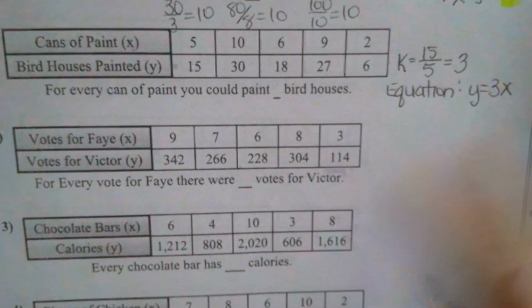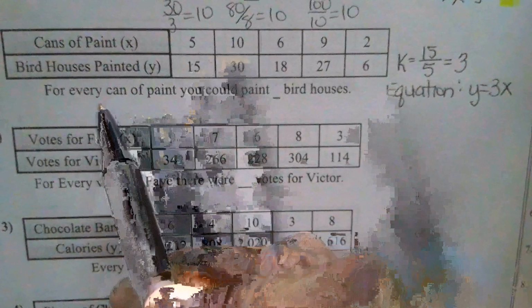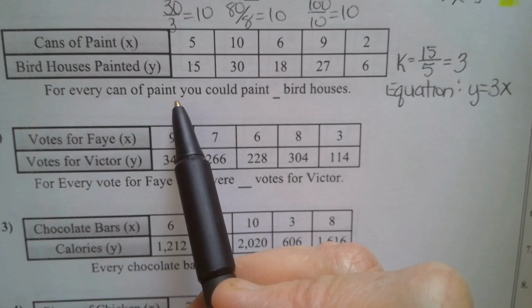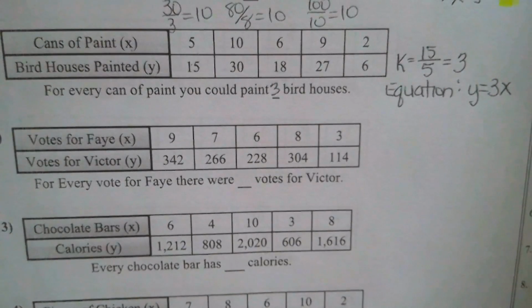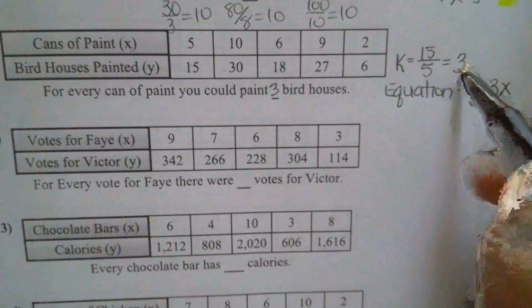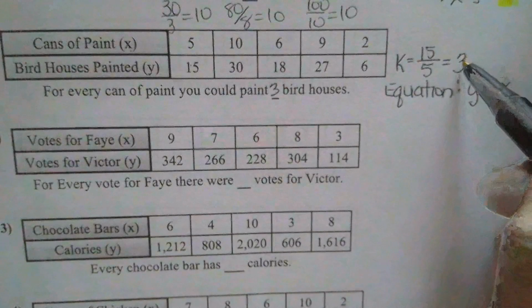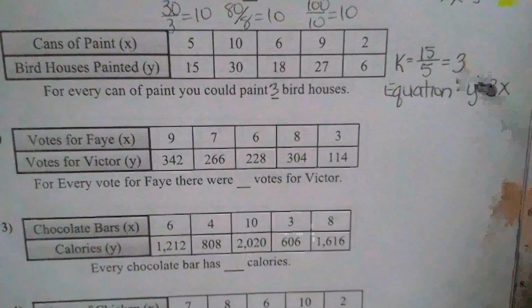Okay. So for every can of paint, you can paint 3 birdhouses. That's what this means. 3 birdhouses per can of paint.